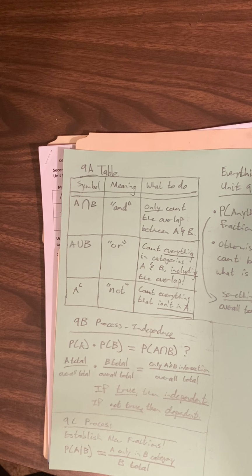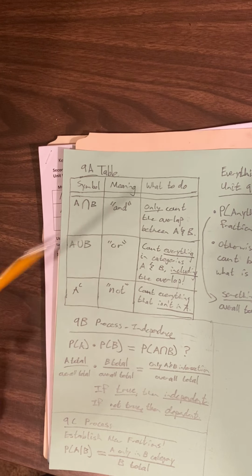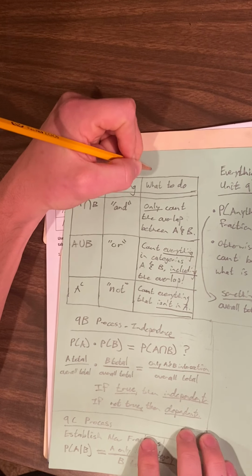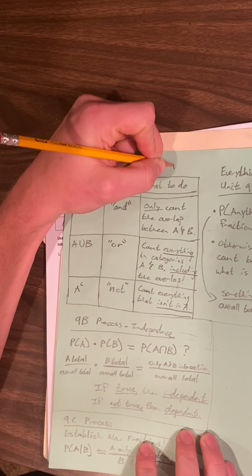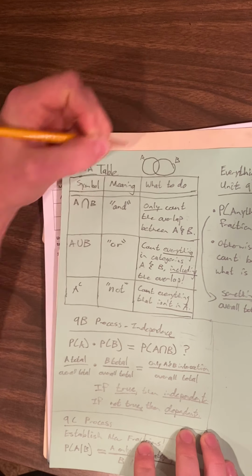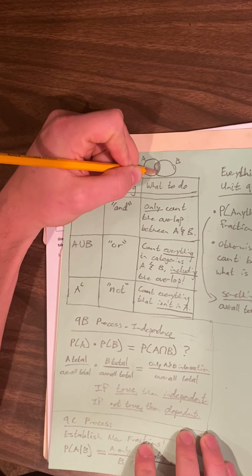We had a lot of dessert examples in class, so it would be like ice cream and boy, or cake and girl. What that means is you're only counting the overlap. So if we imagine a Venn diagram where this is A and this is B, with and, you're only counting what's overlapped, okay?